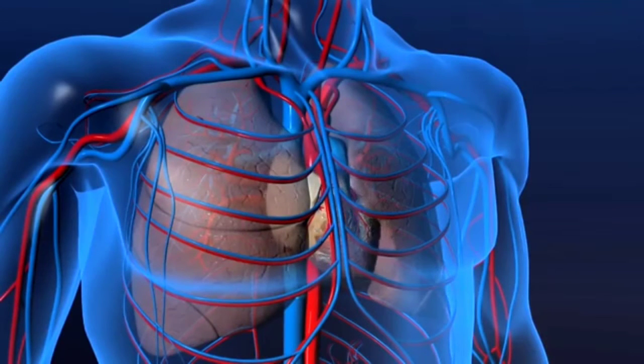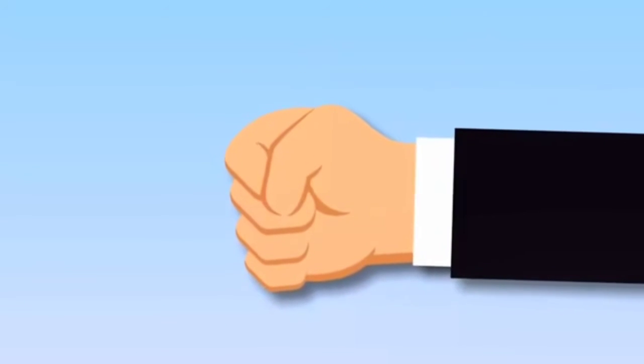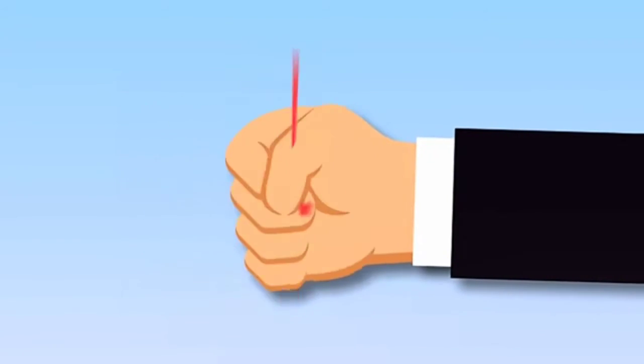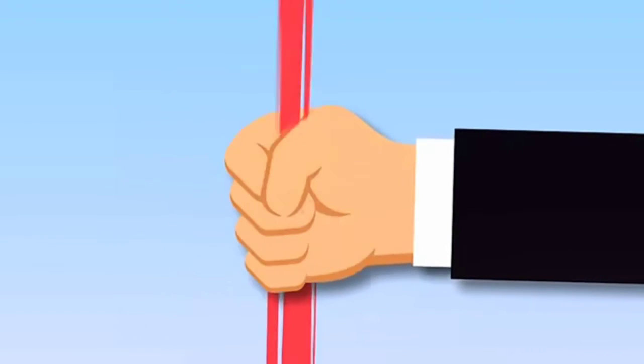To understand how our heart beats, we only need to imagine that our hand is a heart, and that when it opens up, it fills up with blood. And when it's closed, it pumps that blood outwards.